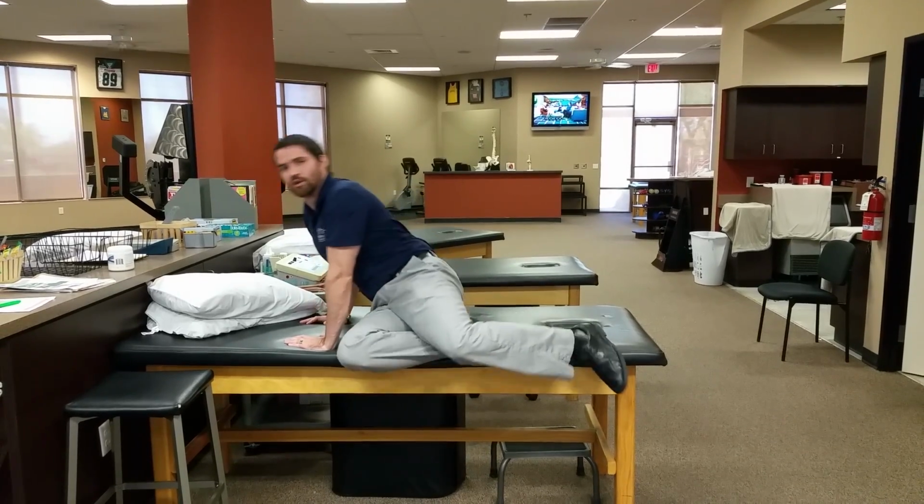So try and take a look at that when you have some of your lumbar patients, especially if they're presenting with pain on just one side that's increased with extension and rotation.